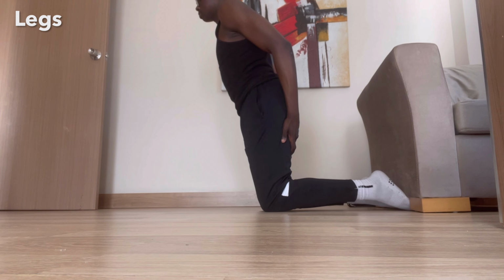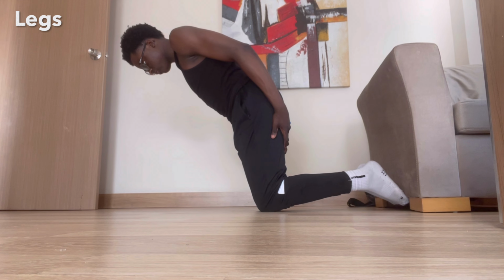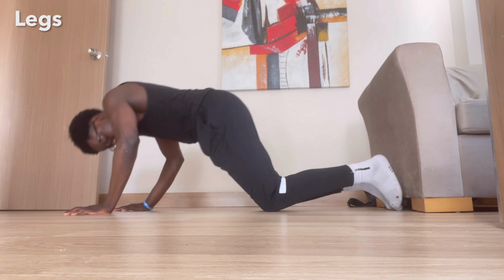After you come all the way to the floor, you're gonna push yourself up using your hands, and you're going to go back down at the same controlled tempo. You're gonna do this for maybe 8 to 10 reps, or for however many sets you're planning to do.